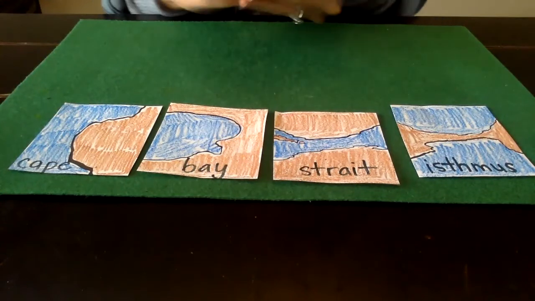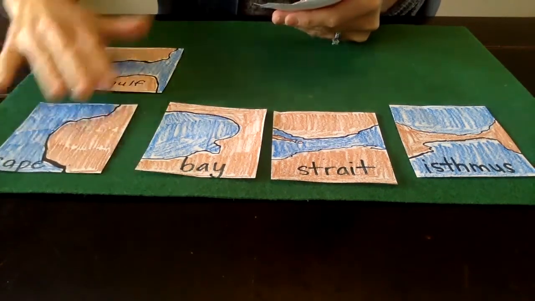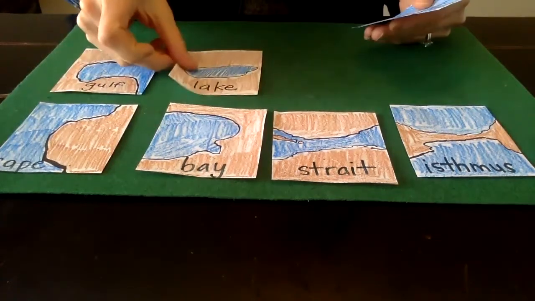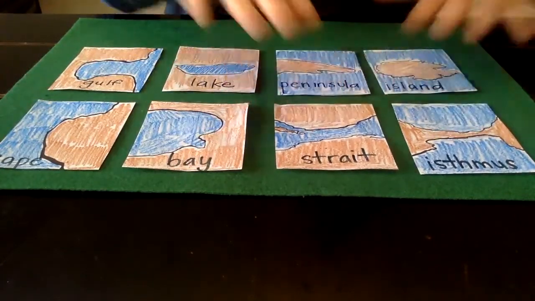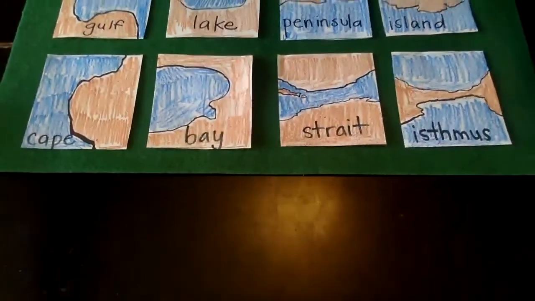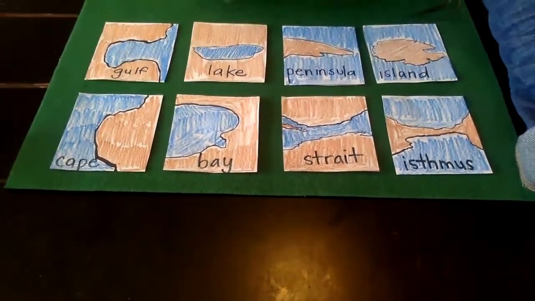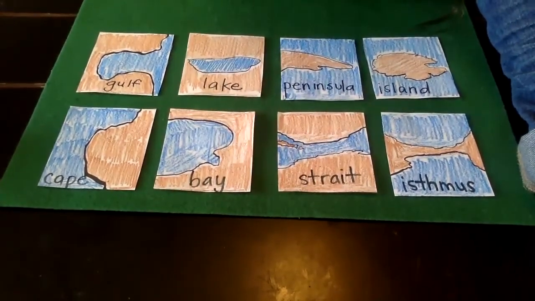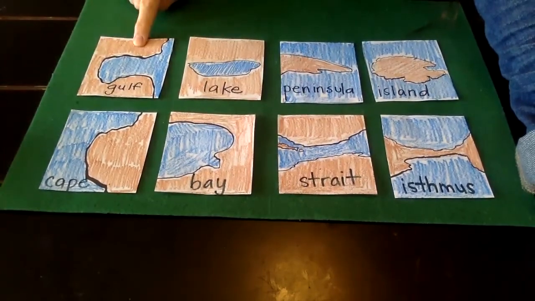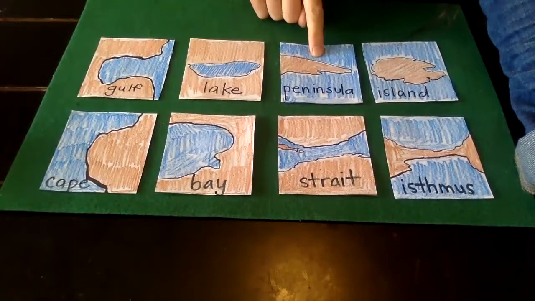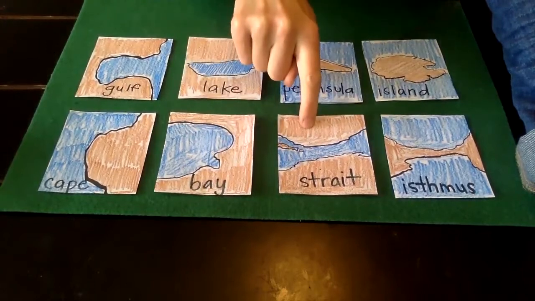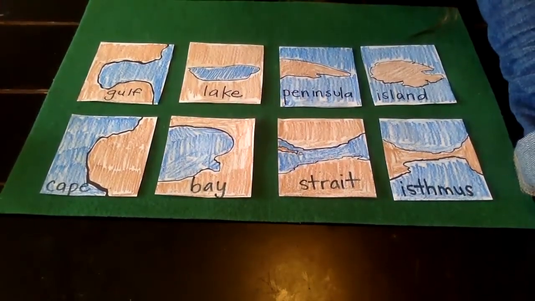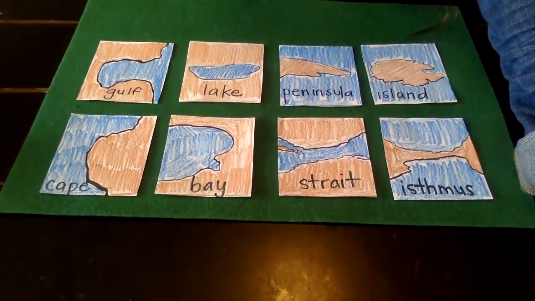And you can see, and this would be a good place for you to pause it if you needed to pause it, if you haven't already, to see all the things. There we go. Bring you up here. I wish I had a landforms, but I don't. Here we go. So we have all of our cards ready to go for tomorrow. We have Gulf, Lake, Peninsula, Island, Cape, Bay, Strait, and Isthmus. Those are wonderful.